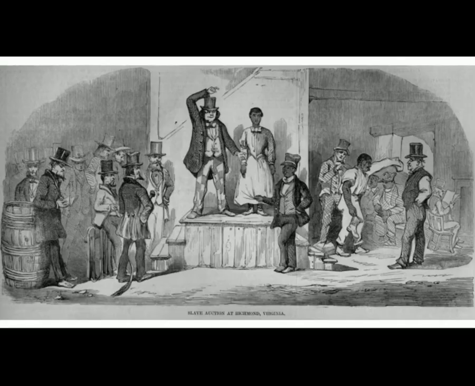So like you would talk about the slave block, that's what it's called, which is where you would go and they would put you up on a block and then they would end up trading you and being able to sell you or whatever it could possibly be.